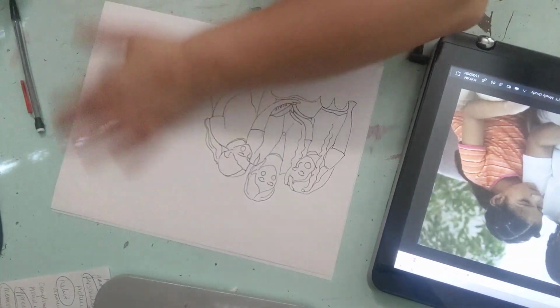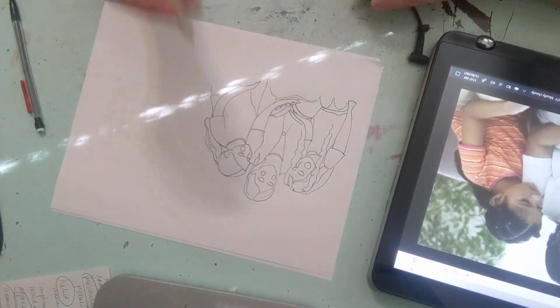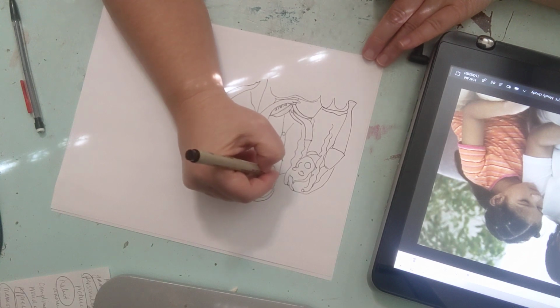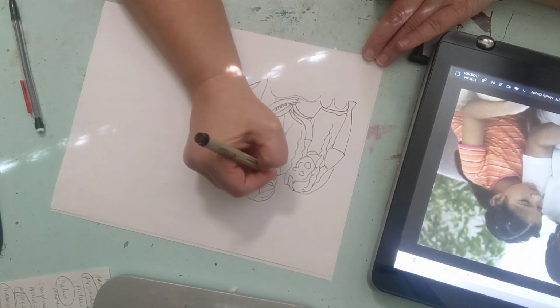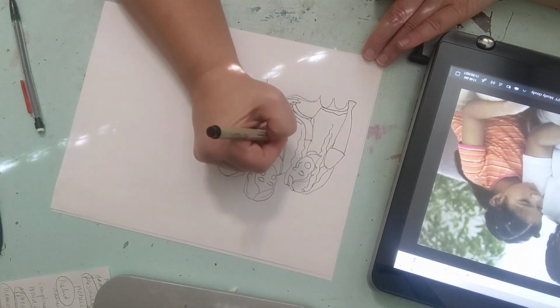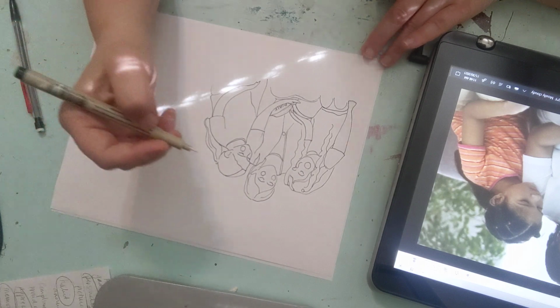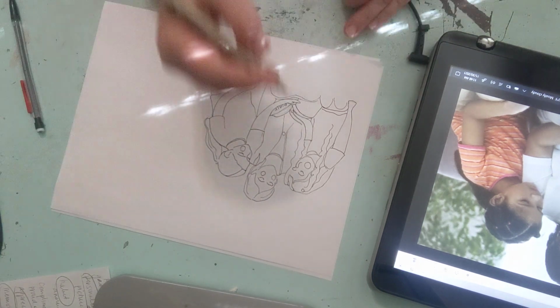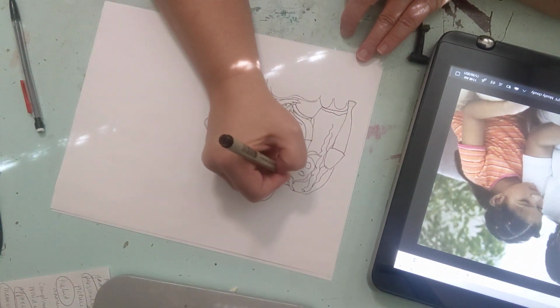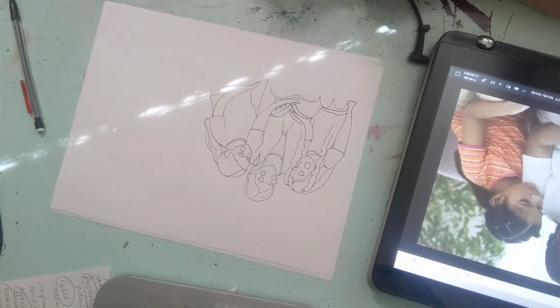Like, for example, she doesn't have a neck, so we've got to, let's see, go into here and maybe define that a little bit. Put a little bit of her ear in. Oh, and we missed this important line right there.